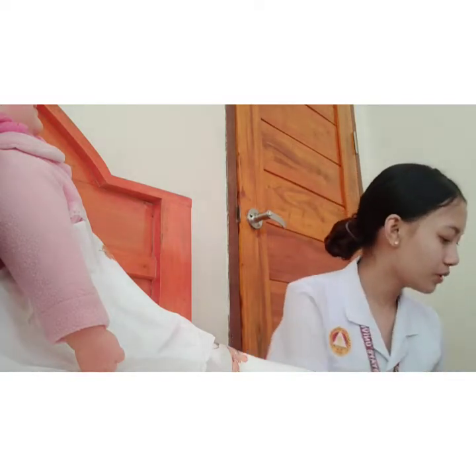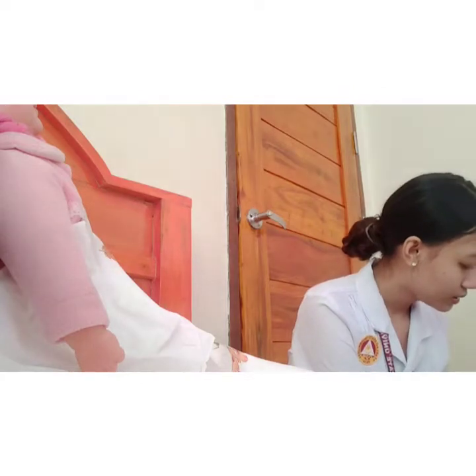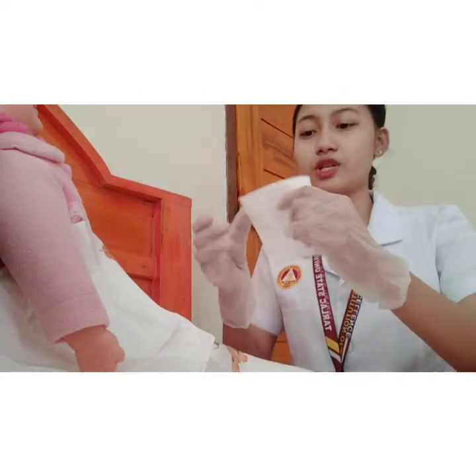And then after that, we need to pick up the sterile gauze, wring out the excess solutions, and apply it to the wound, avoiding the surrounding skin. So I will put the gauze, and I will put this on the skin of the patient.